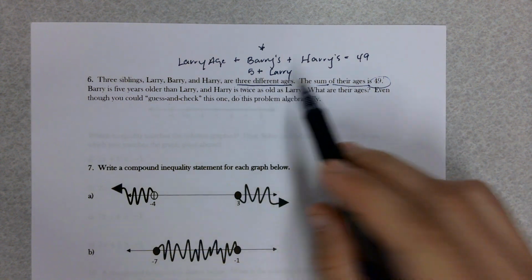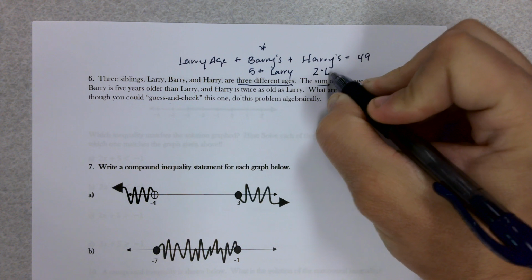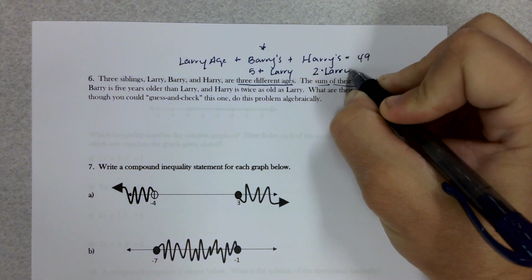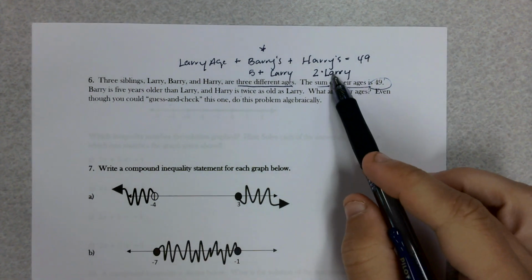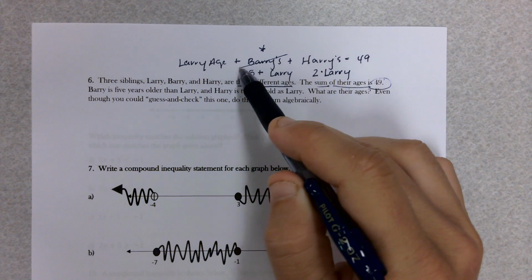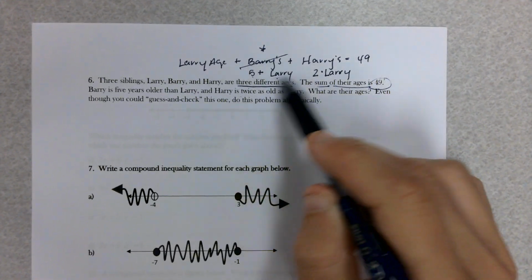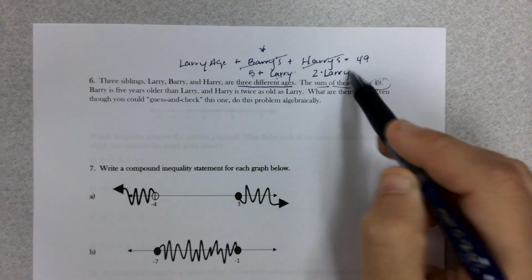Harry is twice as old, so 2 times as old as Larry. So again, if Larry is 10, Harry would be 20. So now you can see I changed Barry's name into information revolving around Larry. I changed Harry's name into information revolving around Larry.